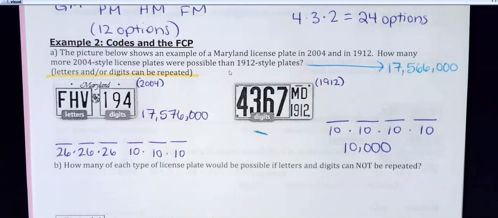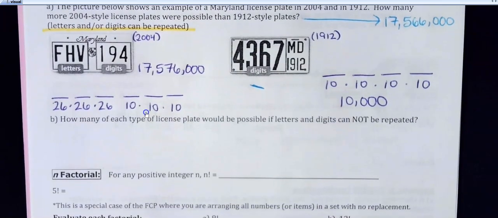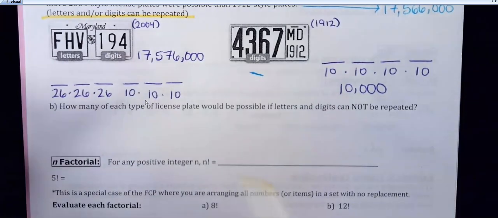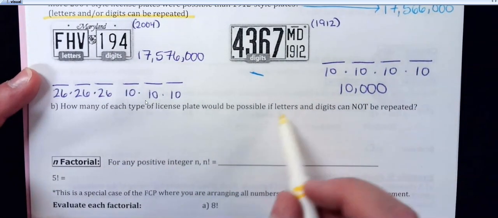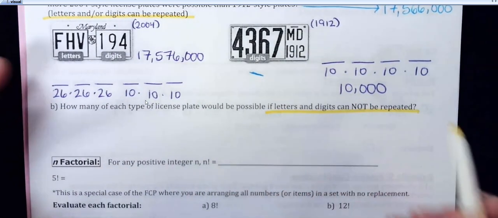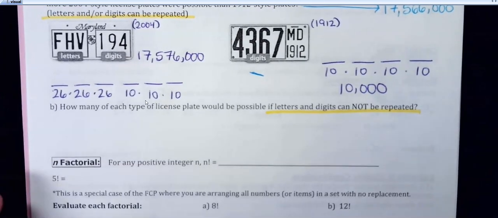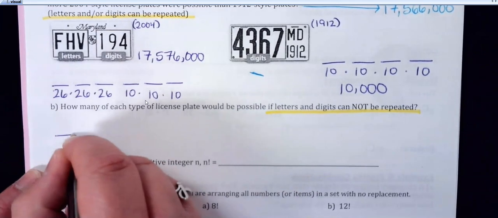And obviously they can make license plates more complicated so they can create more options there. Now, this one's a little bit weird, but it's related. So it says, how many of each type of license plate if I can't repeat the letters and numbers? Okay, so I'm going to do the same thing, but I can't repeat the letters and numbers.